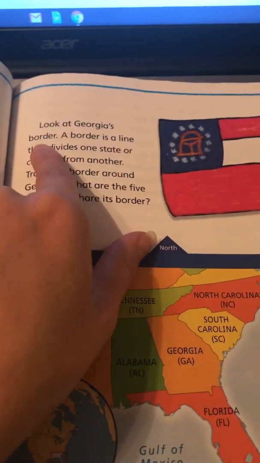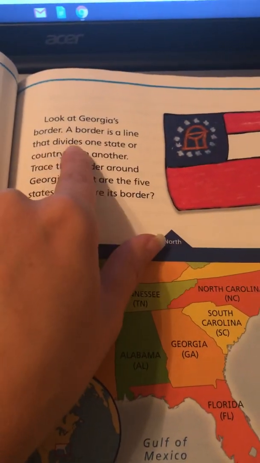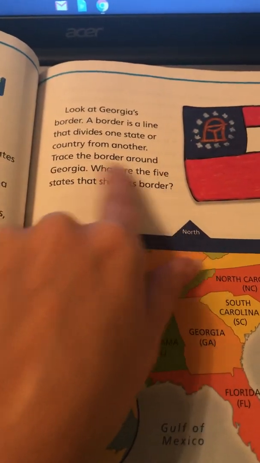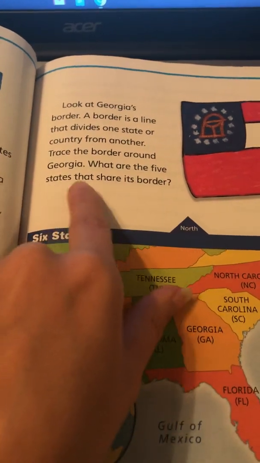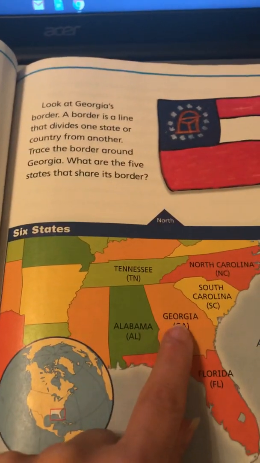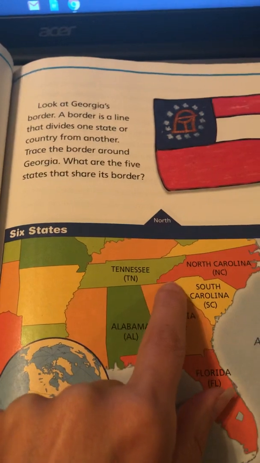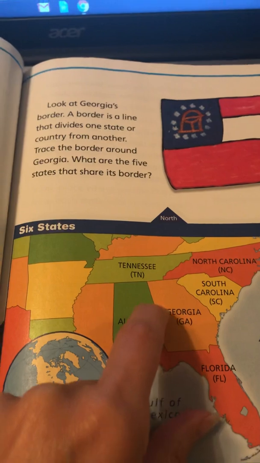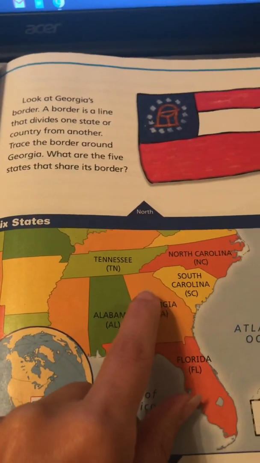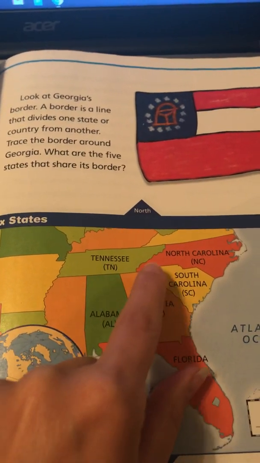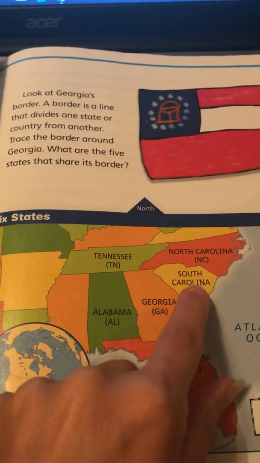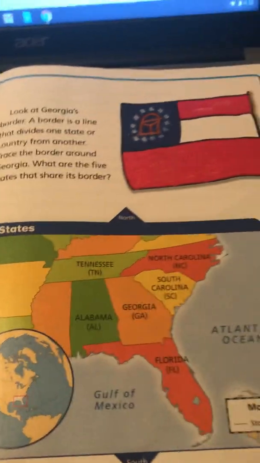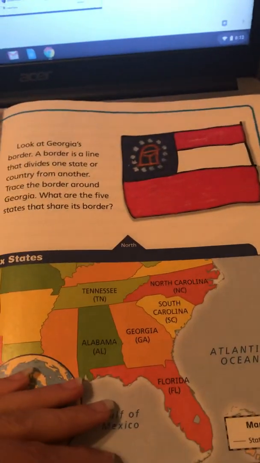Look at Georgia's border. A border is a line that divides one state or country from another. Trace around the border around Georgia. What are the 5 states that share its border? So here's Georgia on the map. This line that shows the edge of Georgia is called its border. If a state borders Georgia, it touches it. Tennessee touches it, North Carolina touches it, South Carolina touches it, Florida touches it, and Alabama touches it. Those are all the border states.